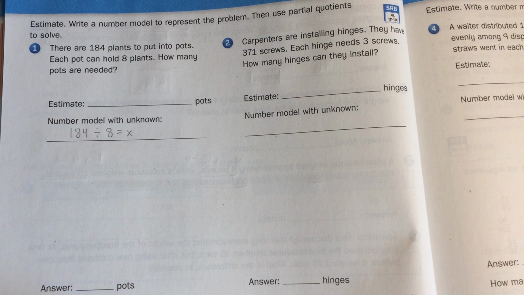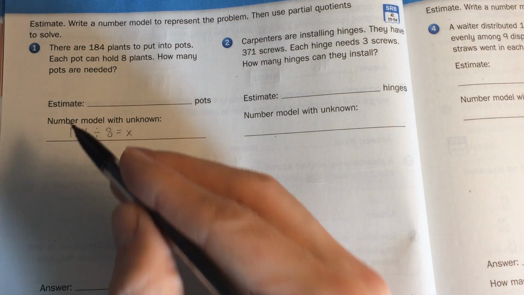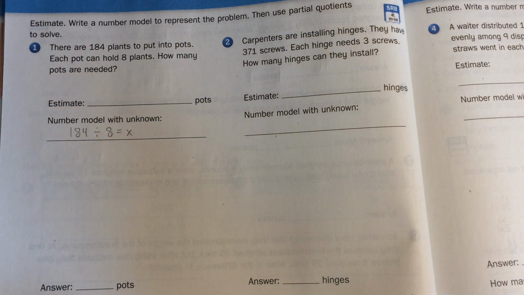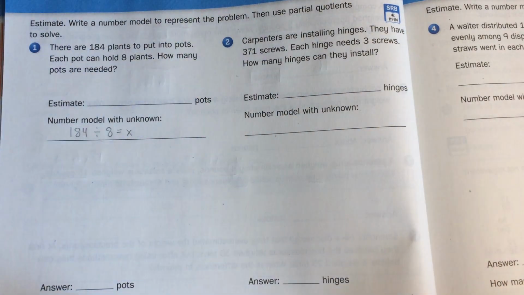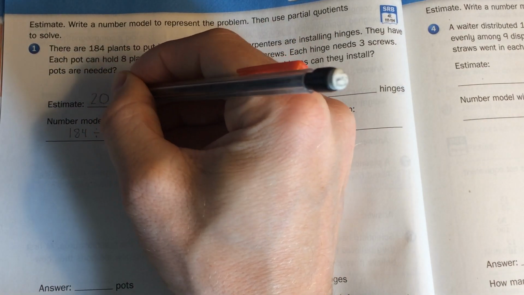Now let's talk about estimating. If this is my number model, what can I round these numbers to that would be super clean and easy to work with when we're talking about mental division? I see this 184 and my first thought is, hey, that's pretty close to 200. And some of you might say it's even closer to 180 or even 190. Maybe 180 is easy for you to work with when we're talking division. It's really not for me in most cases. 200 is way easier for me to work with. So I'm going to go all the way up to 200.